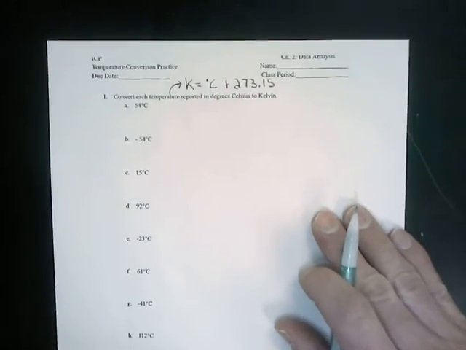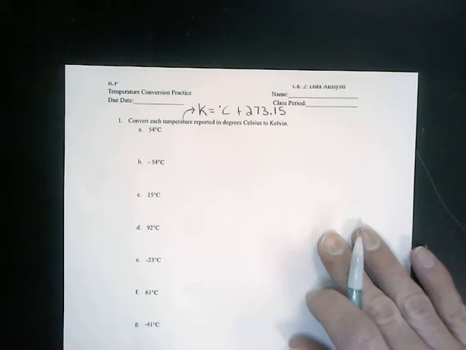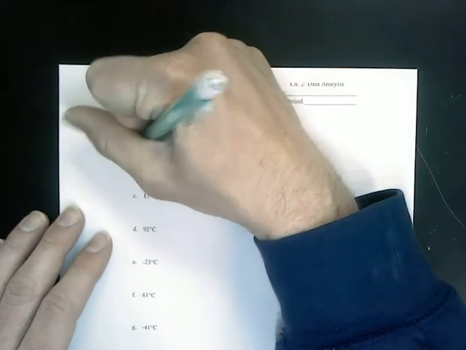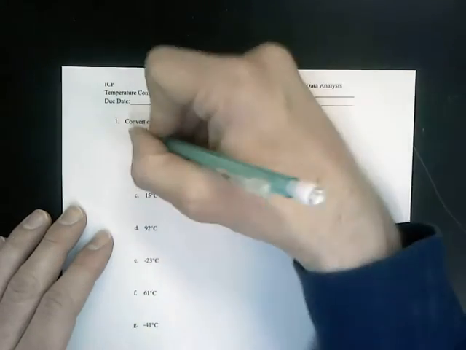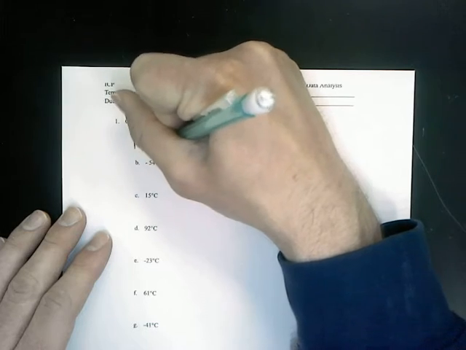So what we're going to do here is just plug these values into our equation. So our Kelvin temperature, K, we don't know yet, is equal to our degrees Celsius temperature, which is given at 54 degrees Celsius.